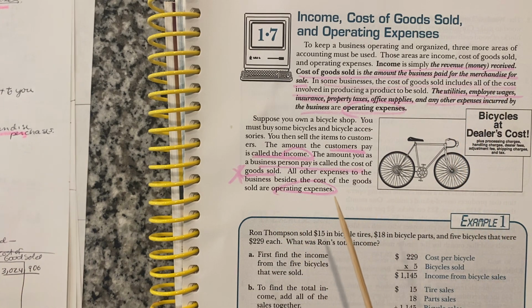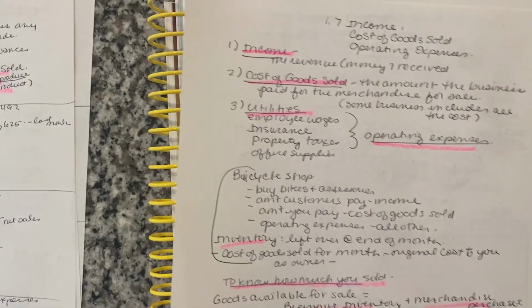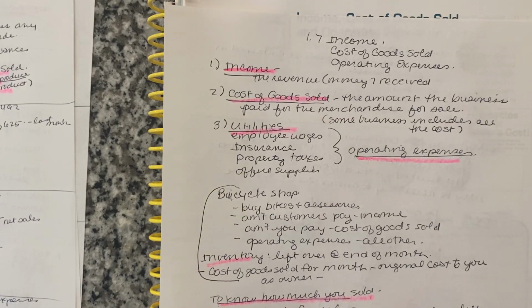Cost of goods, let's put it right here. I wrote it down on some notes here so you can see and to take notes. The cost of goods is the amount the business paid for the merchandise for sale. So the cost of goods are your merchandise and what you paid for your merchandise, right?